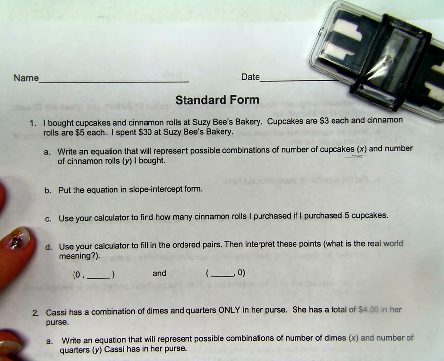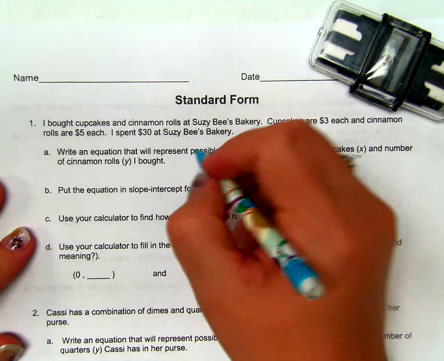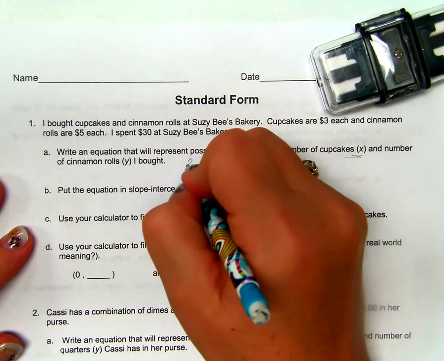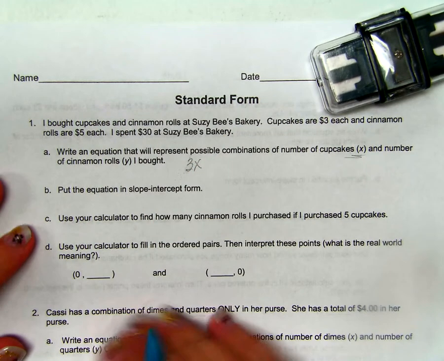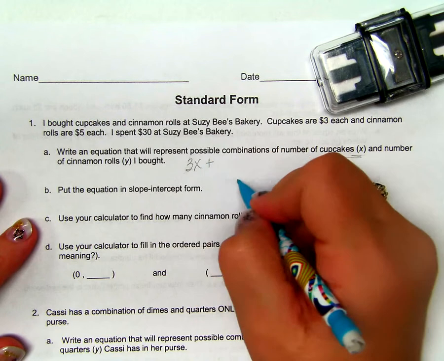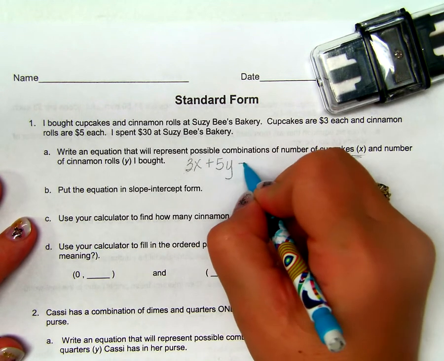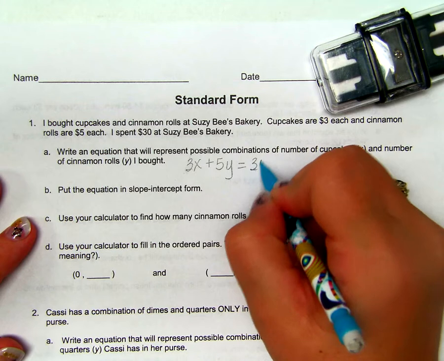How much did I pay for a cupcake? $3 for a cupcake. And $5 for a cinnamon roll. And I spent how much? $30.